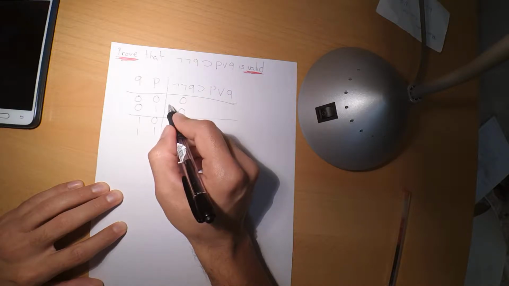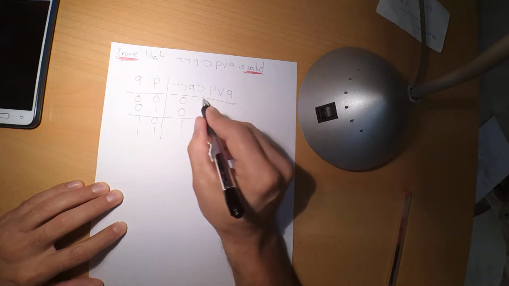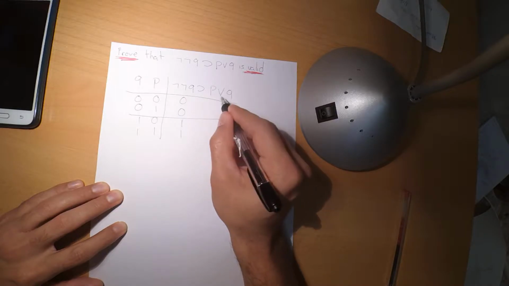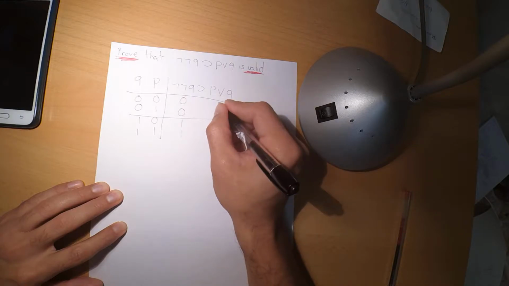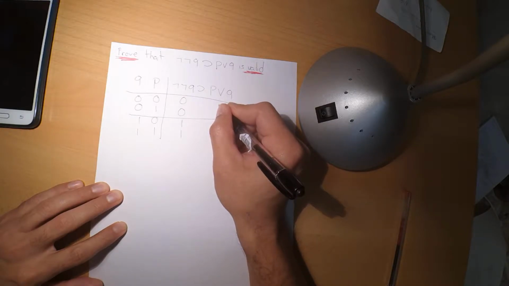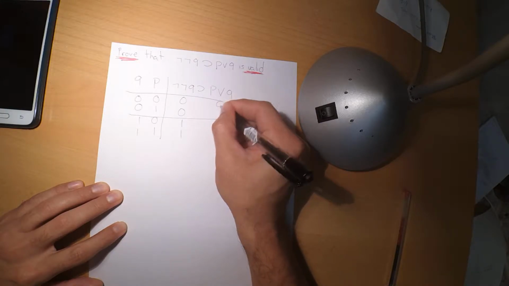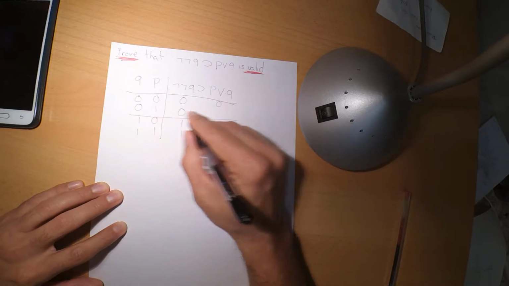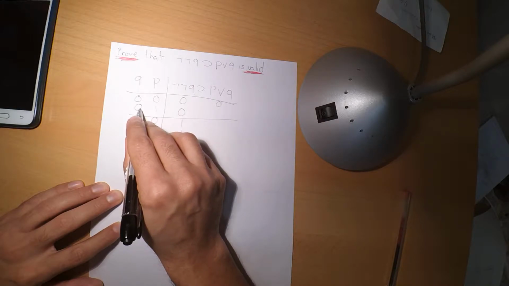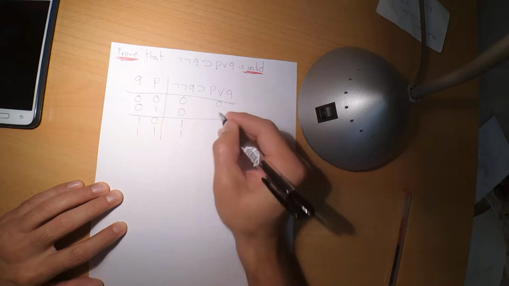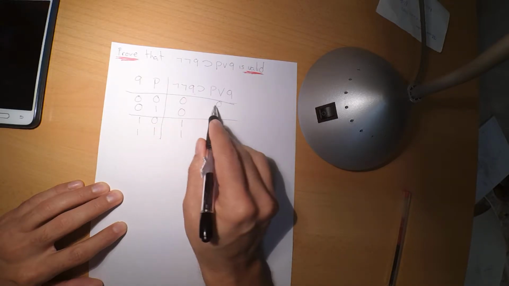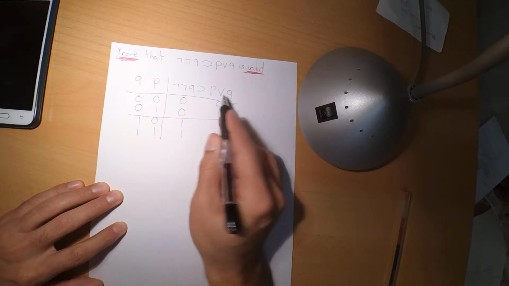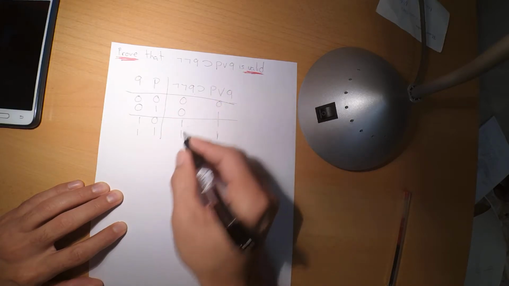And here P disjunction Q: the disjunction will have the next information, that the disjunction here is 0, then we have Q and P. This is going to be 1, this is 1 and 1. Just in this case, this is 0. Now let's check the implication.